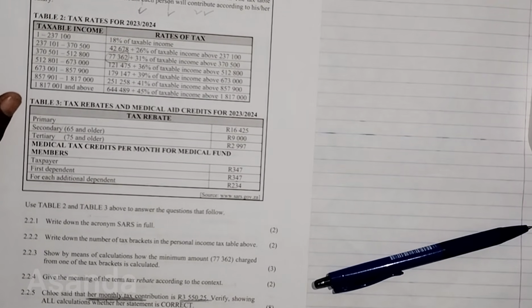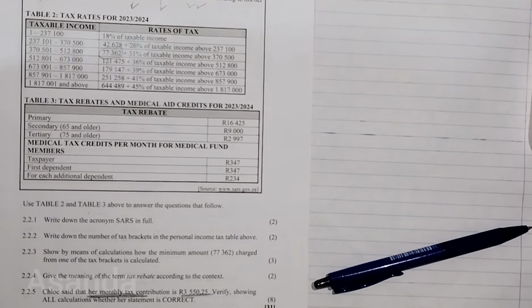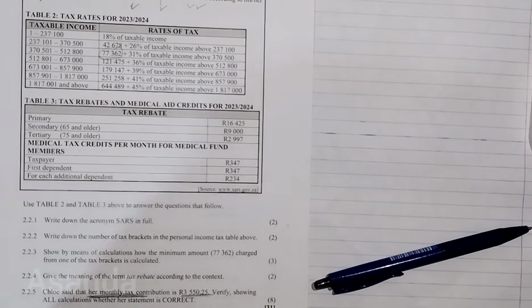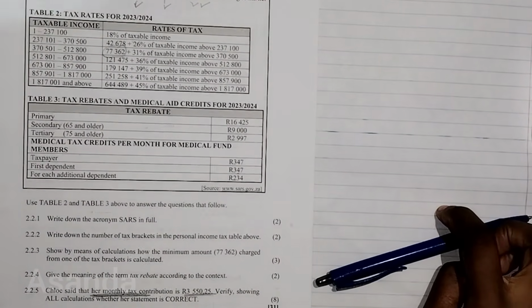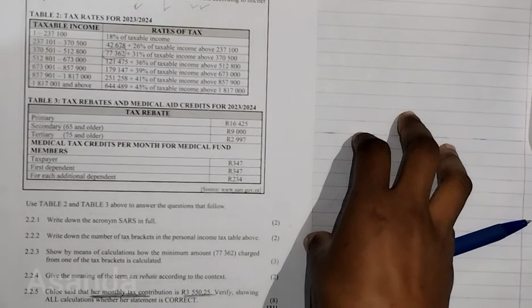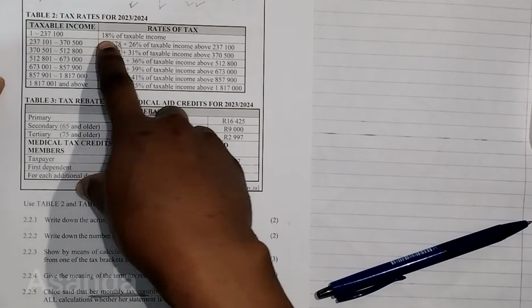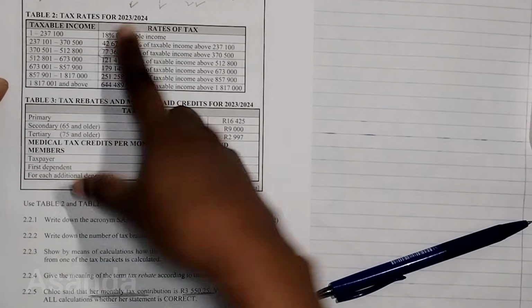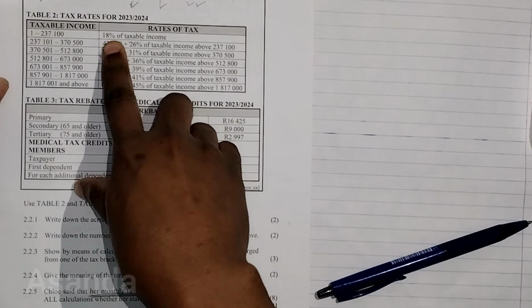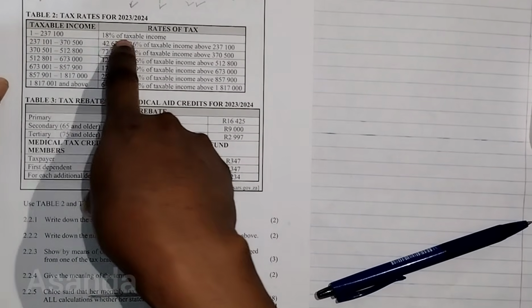Here we go. How to calculate the tax threshold. It's really not that hard when you know how to. Anyway, here's what we do. We use the tax rebates to calculate the tax threshold. We take the tax rebate and divide it by the income tax rate on the first row, which happens to be 18%. So please don't memorize that it's 18%. You go and read it from the first row.